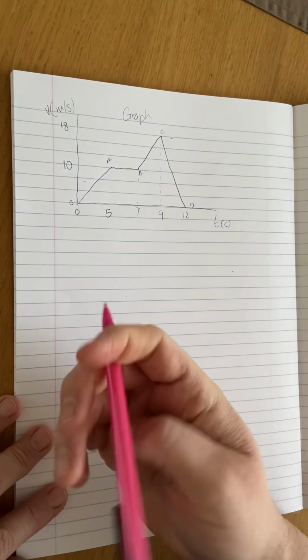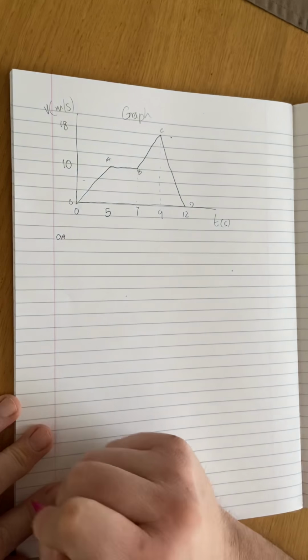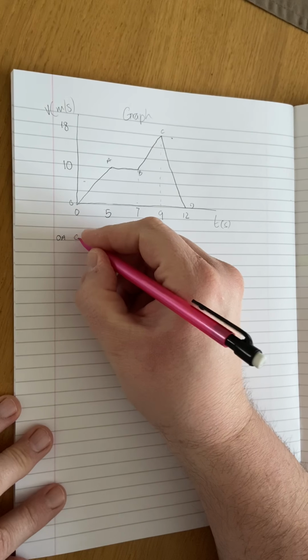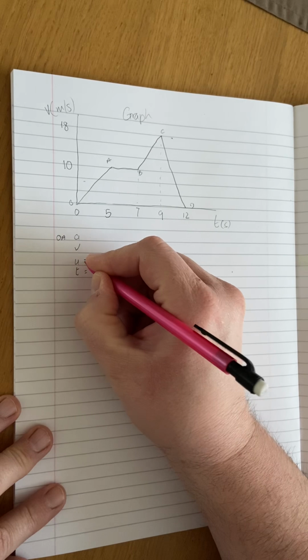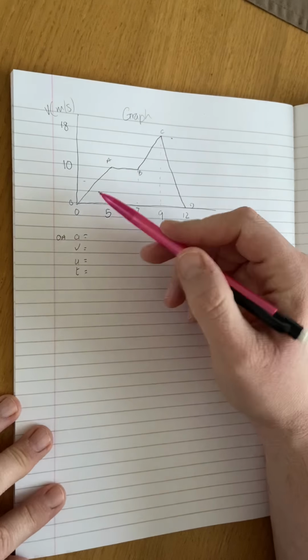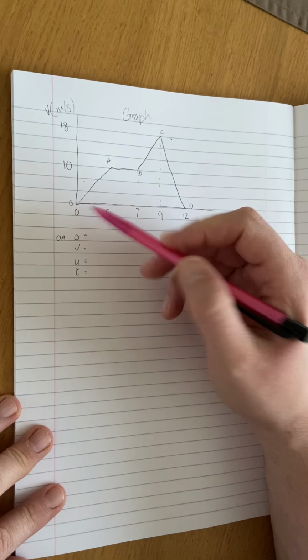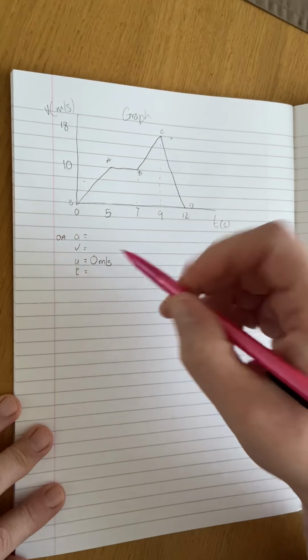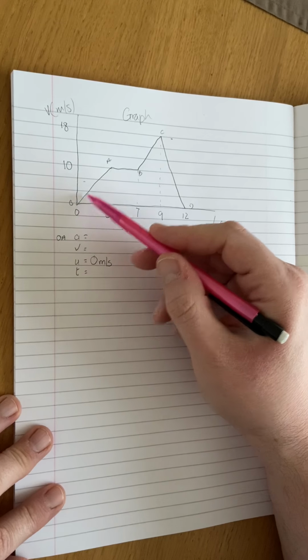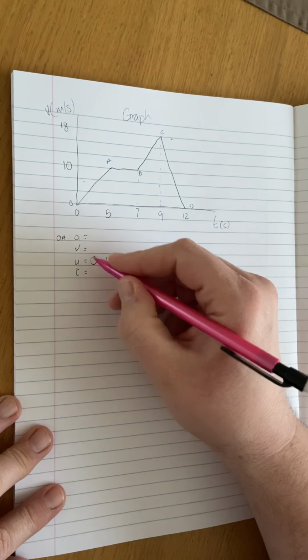If I'm going from O to A, what is my shopping list? So I do A, V, U, and T. For this first section here, my initial speed is 0, because that's what I got from the graph. What is my final speed? At the end of this line, the speed is 10 meters per second.